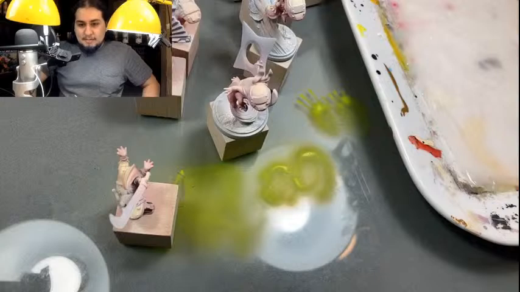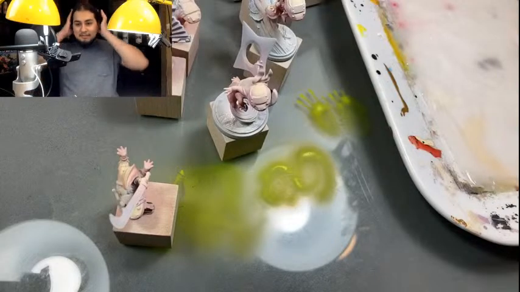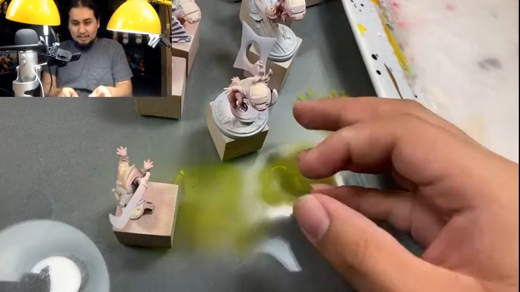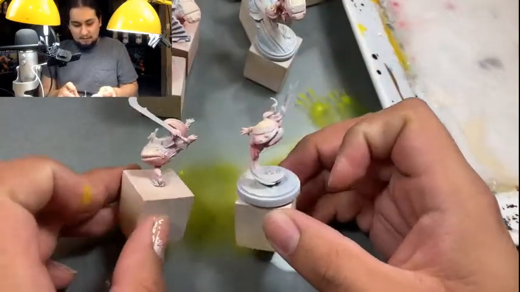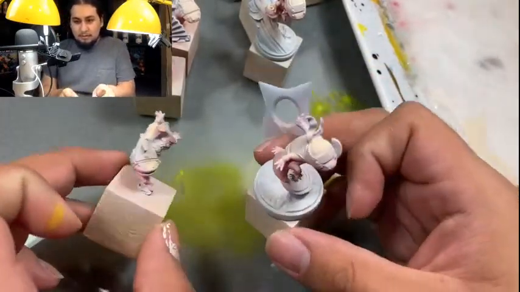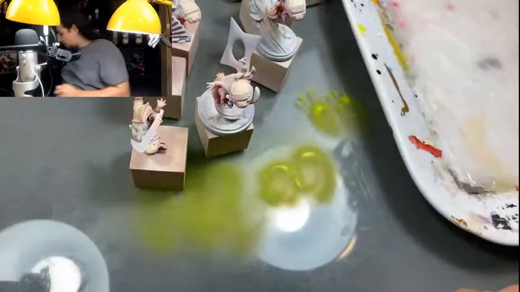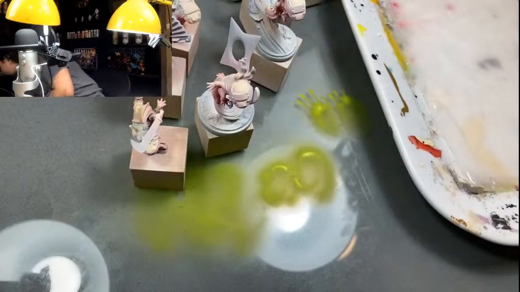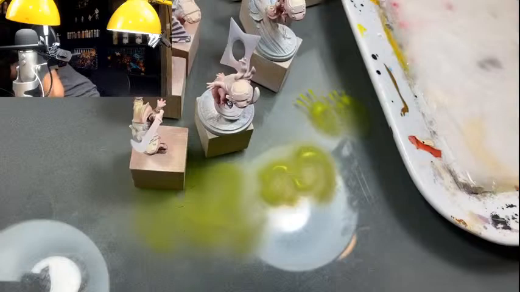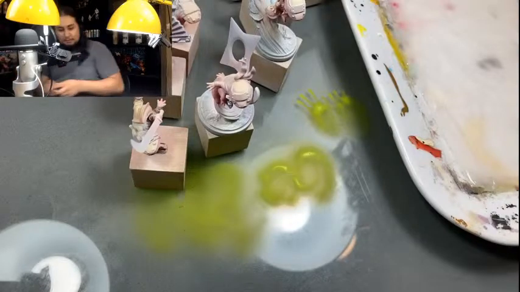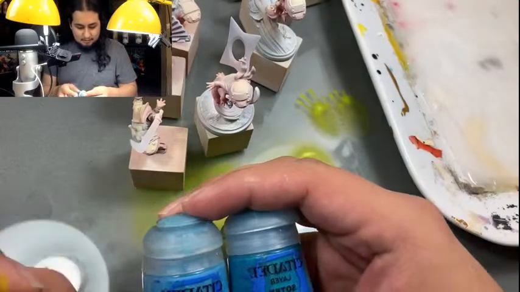Hello, Benoit. If you just joined, I am painting some salamanders, and I'm trying to decide what color I want to paint their armor. Blue is good. I think I'm going to go with blue. Let's just go for it. Alright, but what color blue? I have so many options.